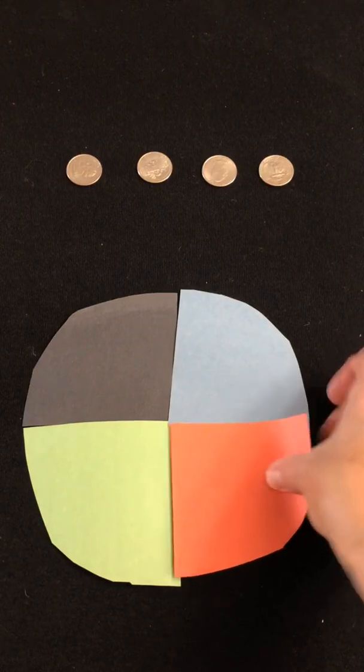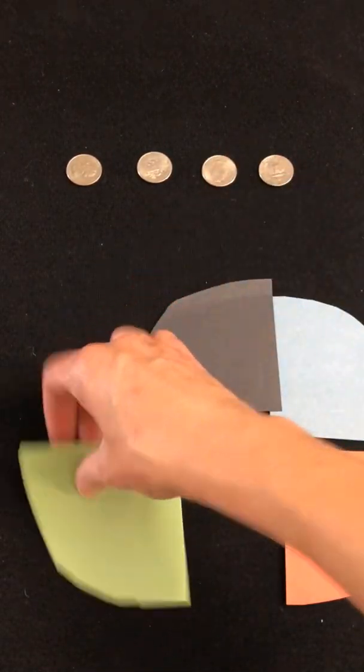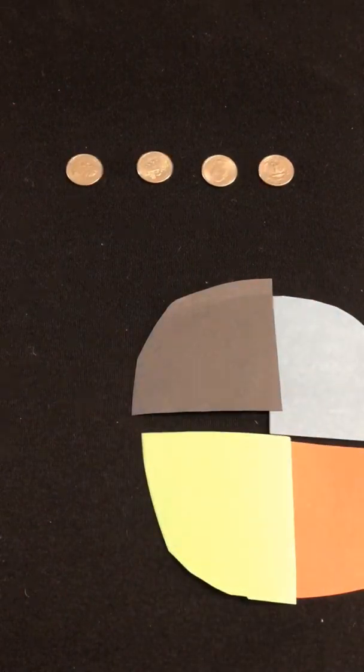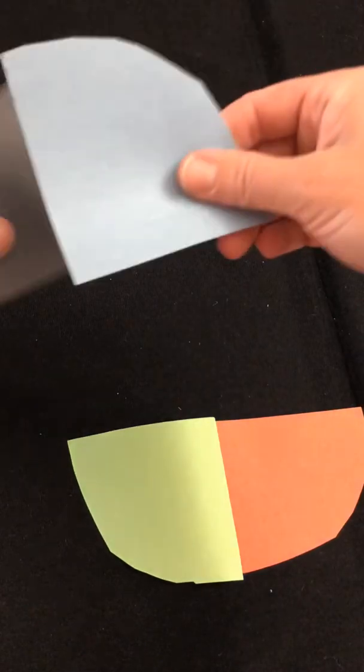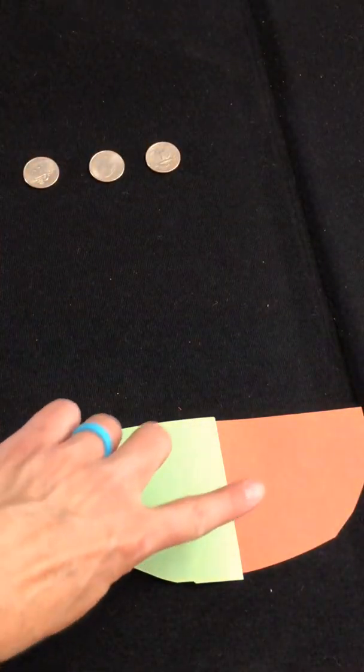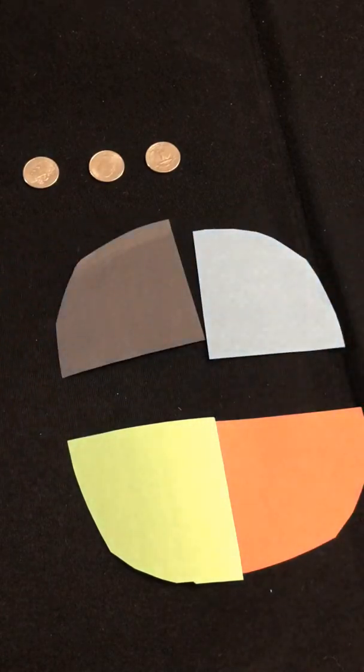You can work on counting 1, 2, 3, 4. And we could turn this into a little bit of math. If I take 2 of my quarters, it leaves me with half of a circle. See where I'm going with this? Okay.